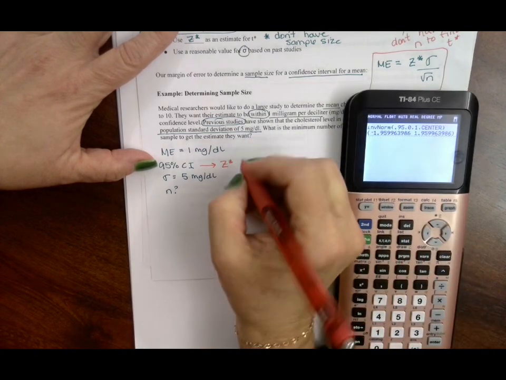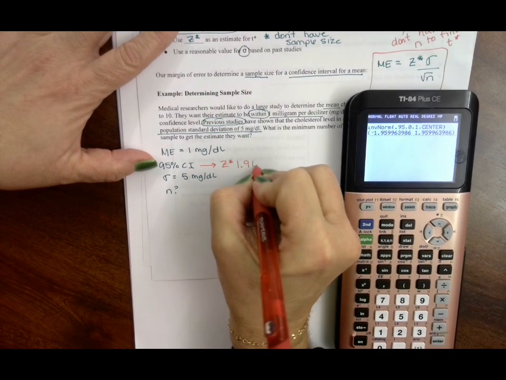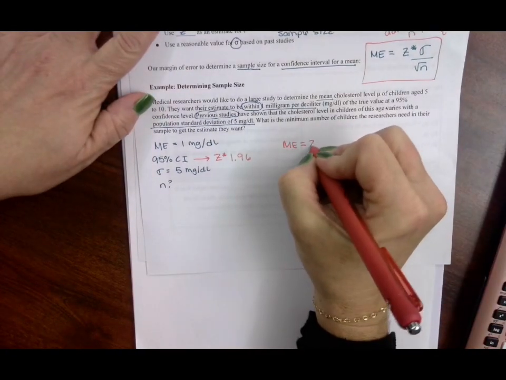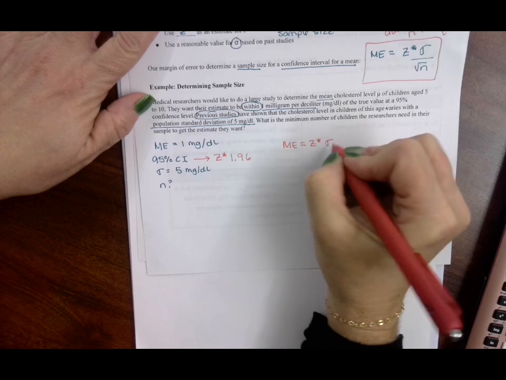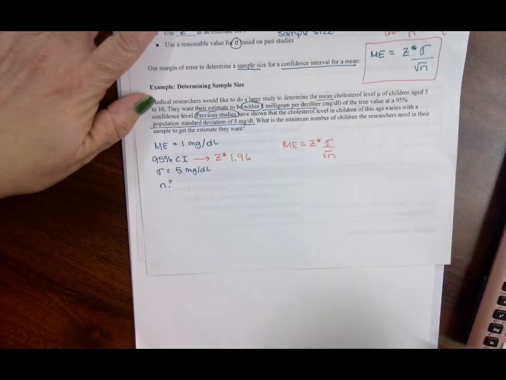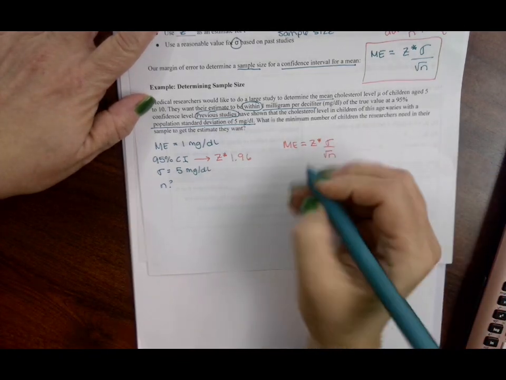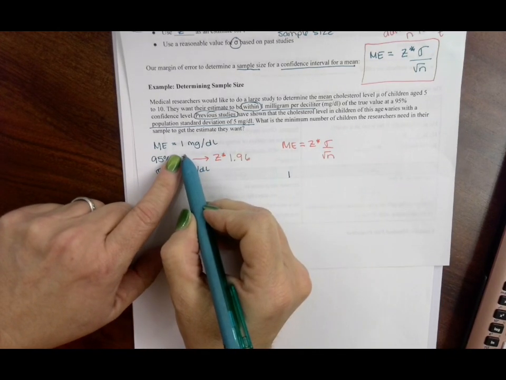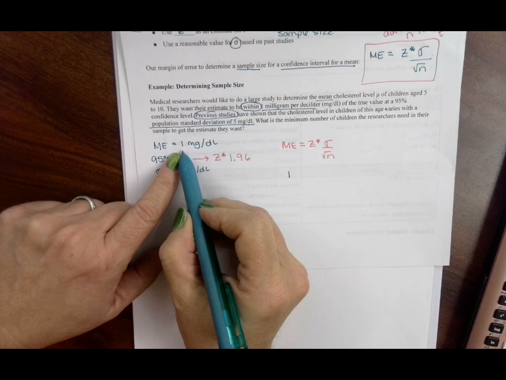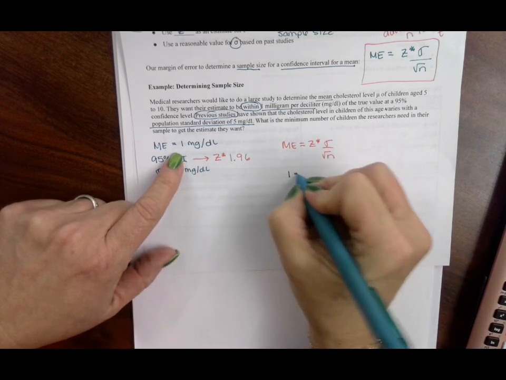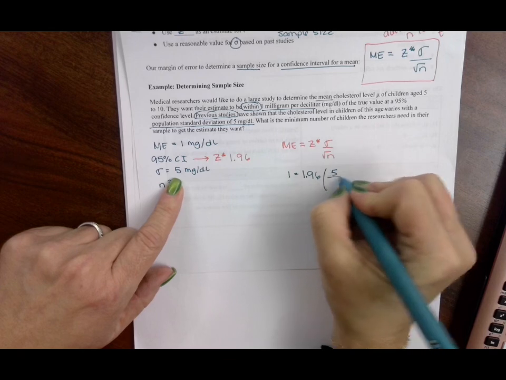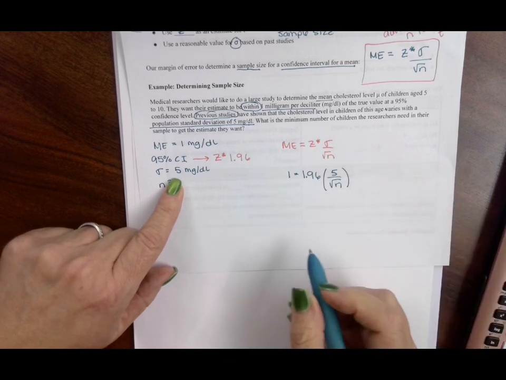And that gives me my value here of 1.96. So I know that my formula, margin of error, is going to be z star times sigma over the square root of n. All right, and I have everything that I need. My margin of error is 1. Now, I'm not converting this to a decimal because this is a mean. It's not a proportion. So this is 1. My z star is 1.96. My standard deviation is 5 over the square root of n.